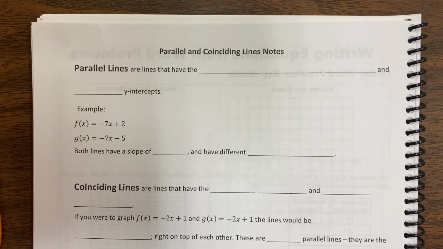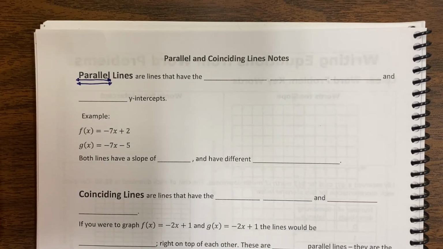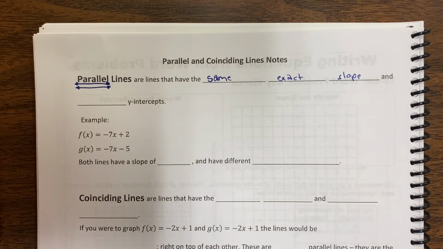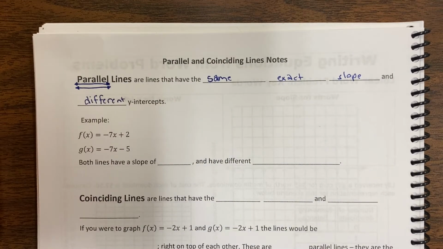Today we're going to be going over parallel and perpendicular lines. Let's get started with parallel lines. Parallel lines are lines that have the same exact slope and different y-intercepts.